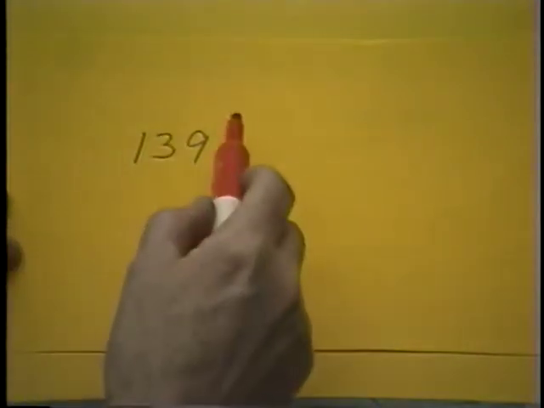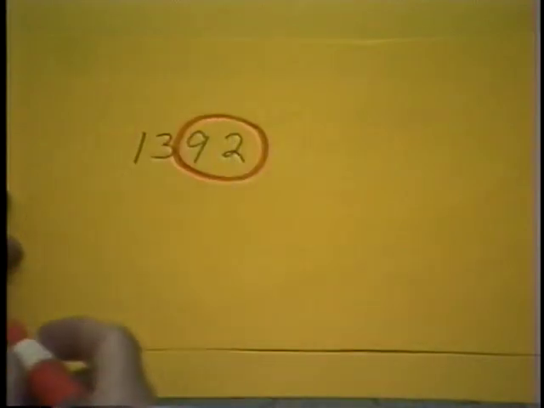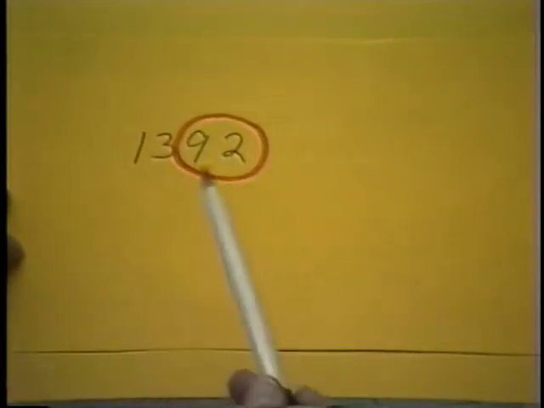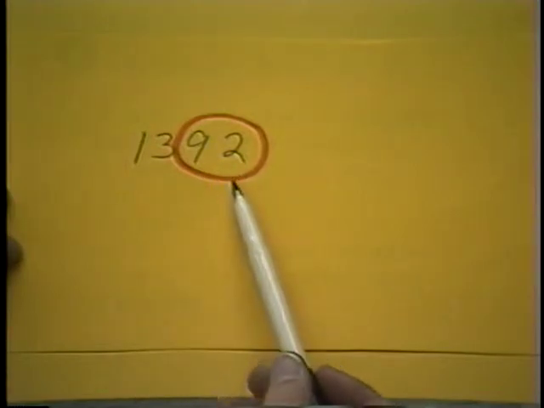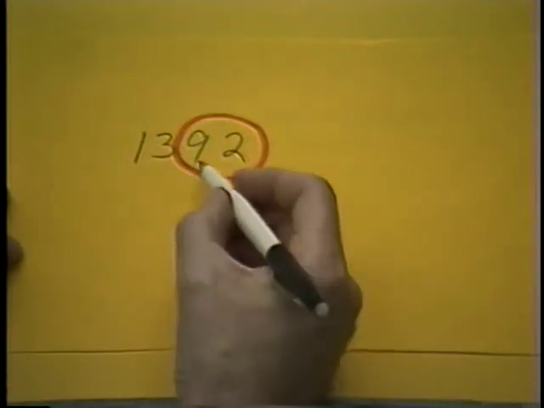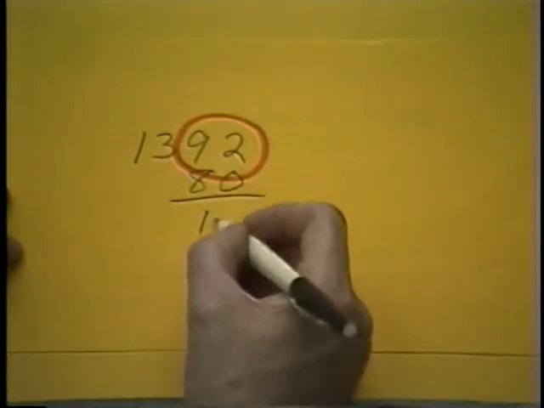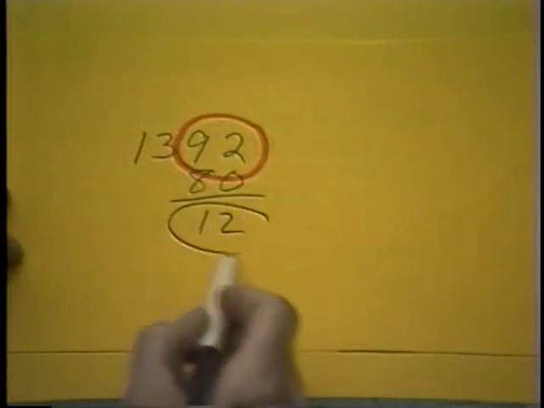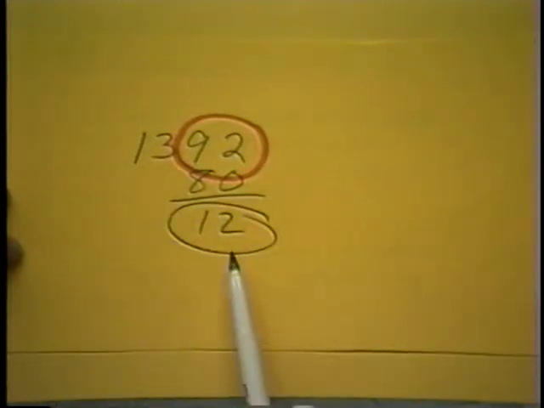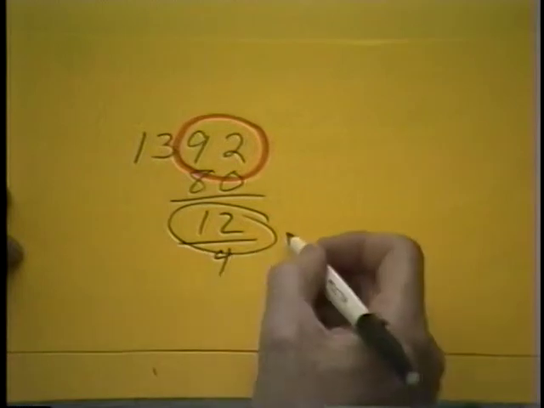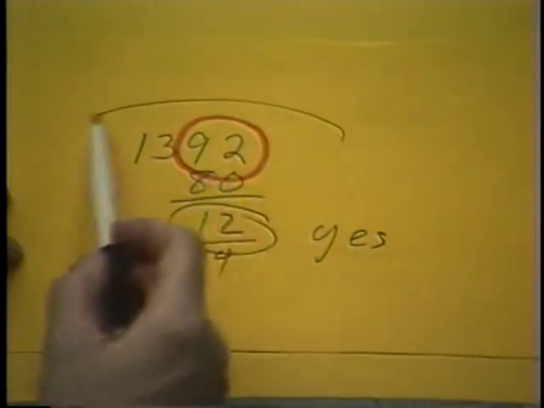Now if we wanted to check to see if this is divisible by 4, our first part of our rule says to just look at those 2 right there and ask, is that divisible by 4? But that's not so easy in its own right. So let's take a number that we know is a multiple of 4, 80. That's 4 times 20. Subtract that and we get 12. Now that's a smaller number. Now is that divisible by 4? And the answer is yes. That tells us the whole number is divisible by 4.